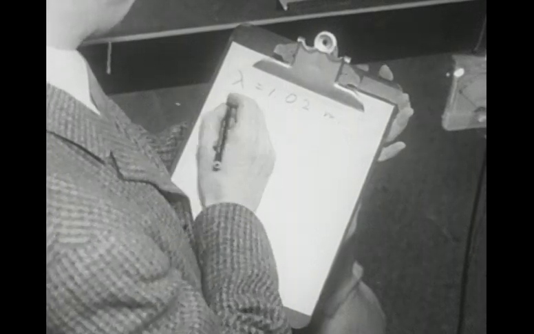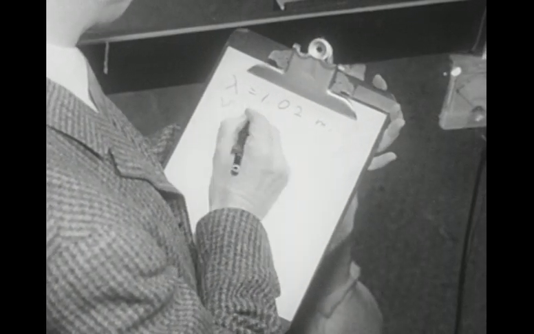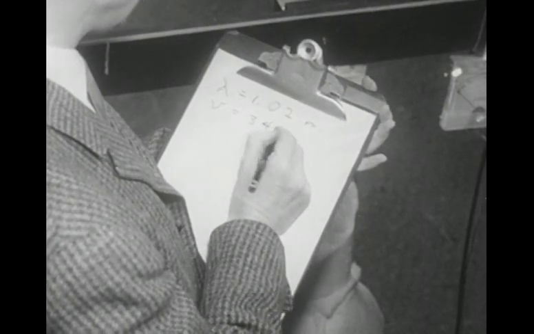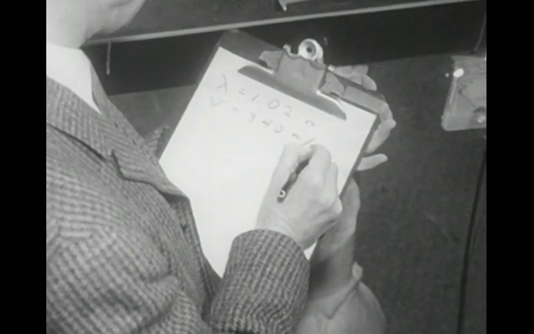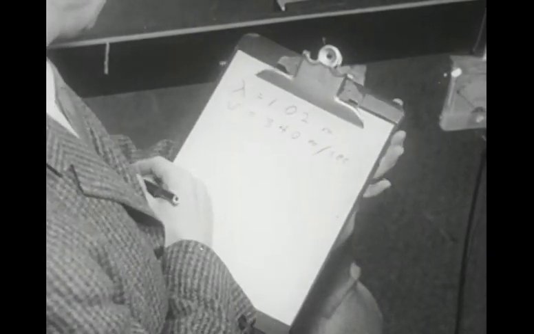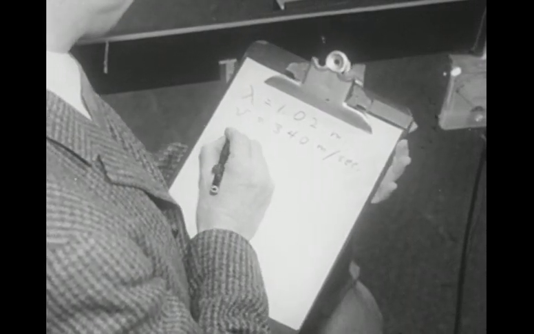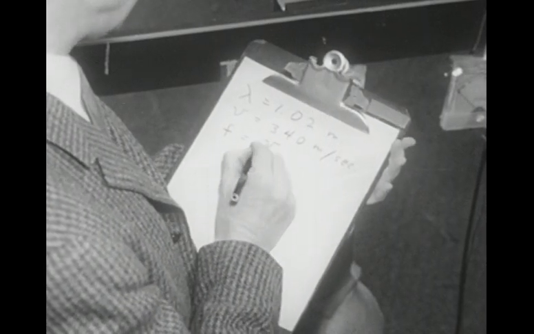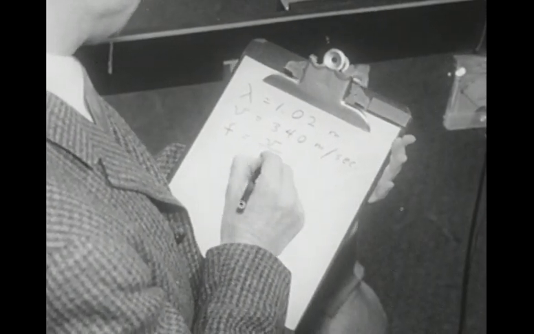We've already mentioned that the speed of sound in air is 340 meters per second. Now let's calculate the frequency. You remember the formula for frequency is equal to the speed divided by the wavelength.